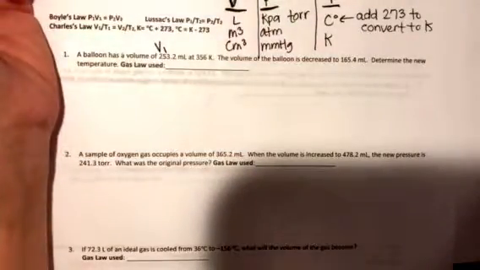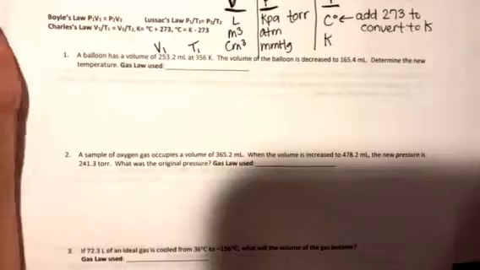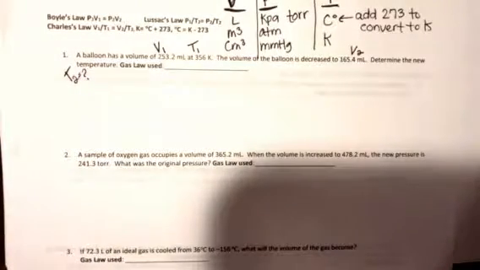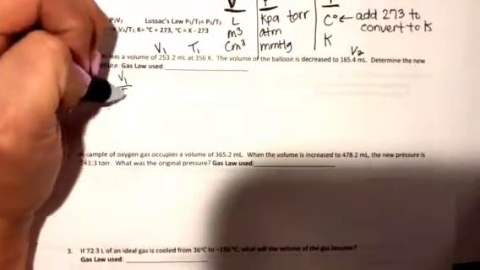A balloon has a volume of 253.2 at 356 Kelvin. The volume of the balloon is decreased, so this is my V2. Determine the new temperature. This helped us. It said the new temperature, which means we're looking for T2. So I just go to my formula chart. Which formula only has V's and T's? There's no way you can mess up formulas because there's only one formula that you'll have the data for. So V's and T's is V1 over T1.